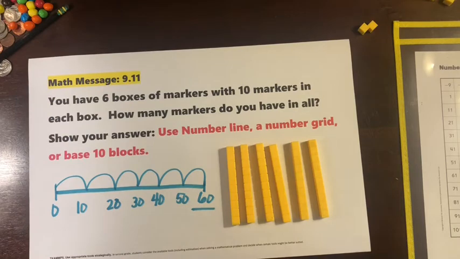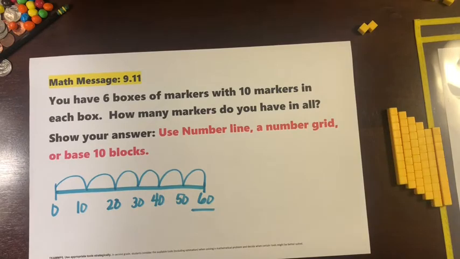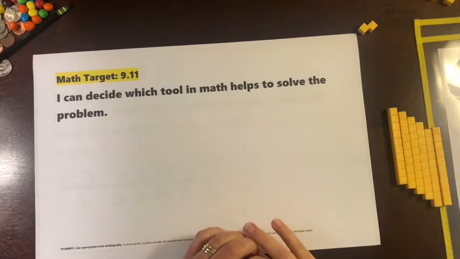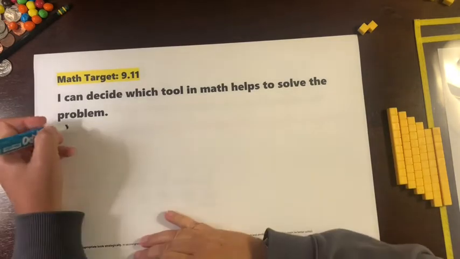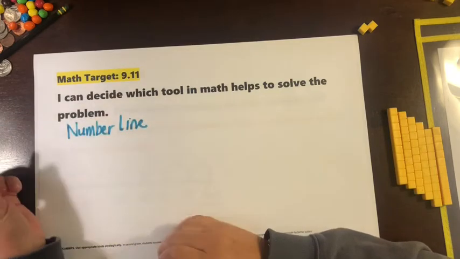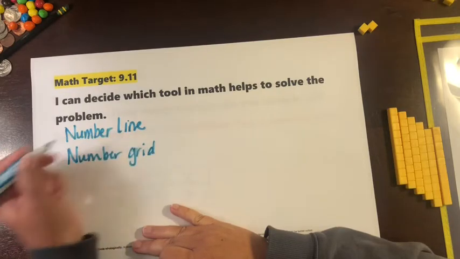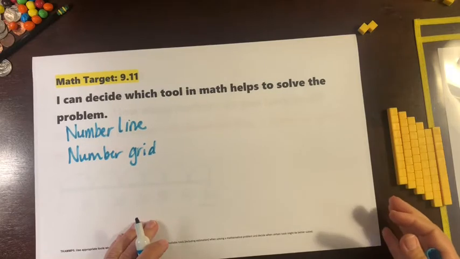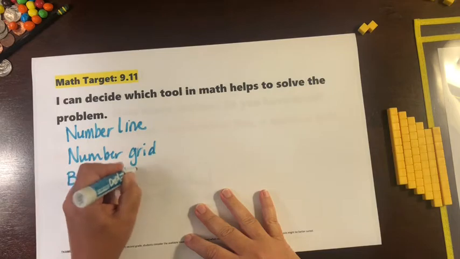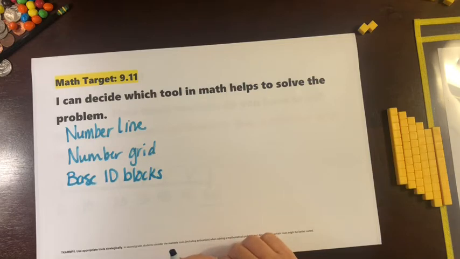We're counting by tens. We're going to relate that to our math target for today, which is: I can decide which tool in math helps to solve the problem. And those tools could be either the number line, or it can be the number grid, or it could be your base 10 blocks. So we're going to be able to choose which one of these tools will help us to solve our problems.